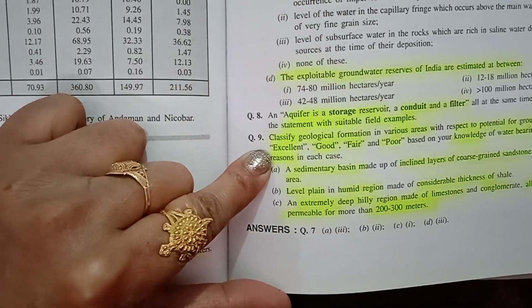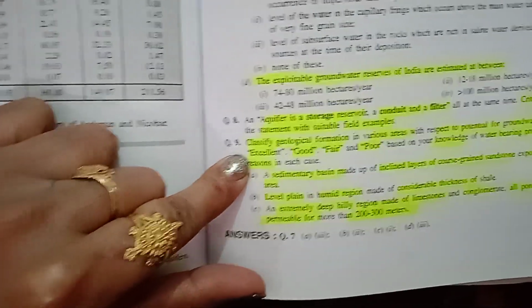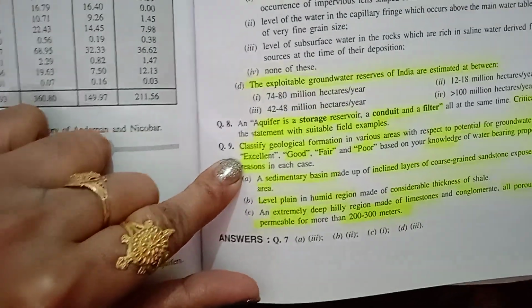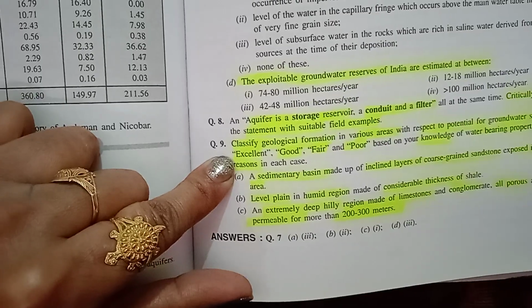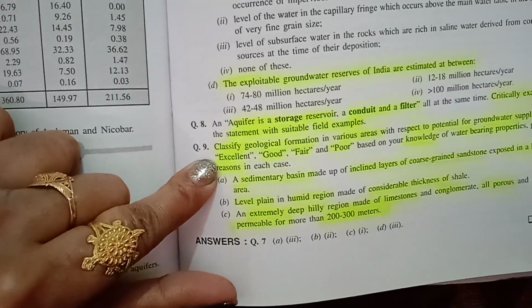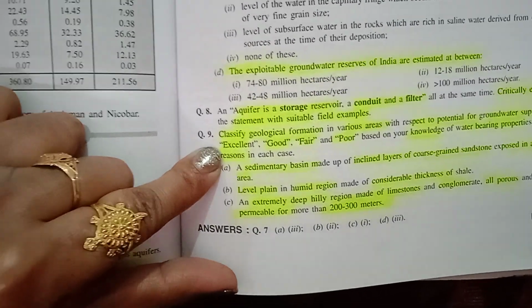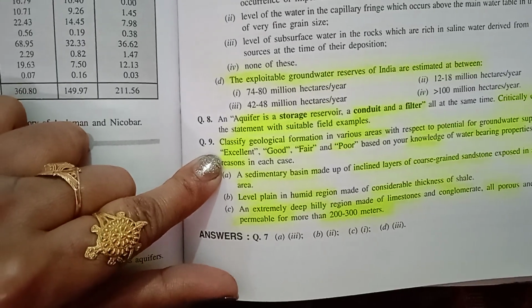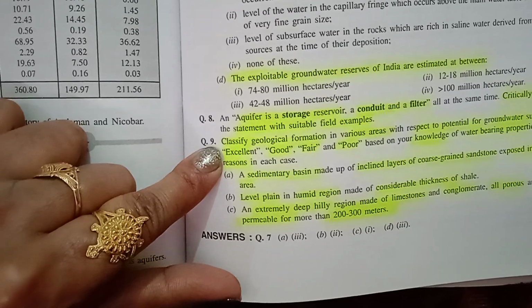Question 9: Classify geological formations in various areas with respect to potential for groundwater supplies as excellent, good, fair and poor, based on your knowledge of water bearing properties, giving reasons in each case.